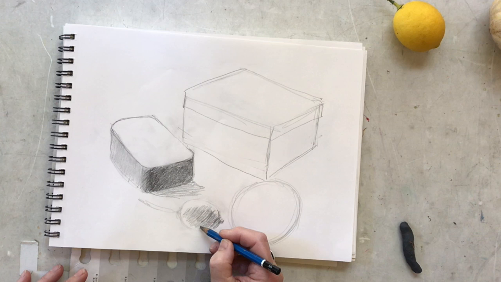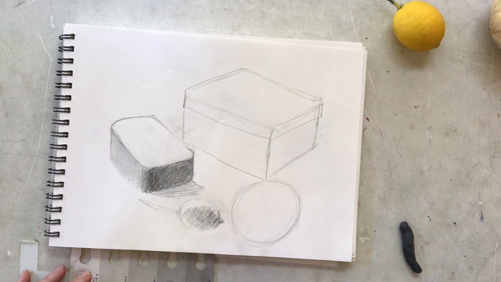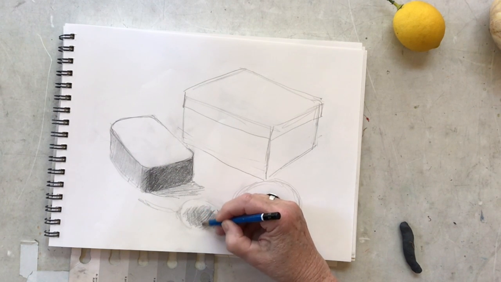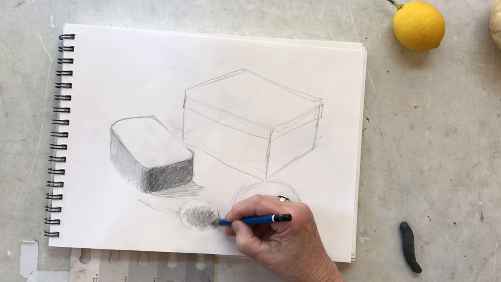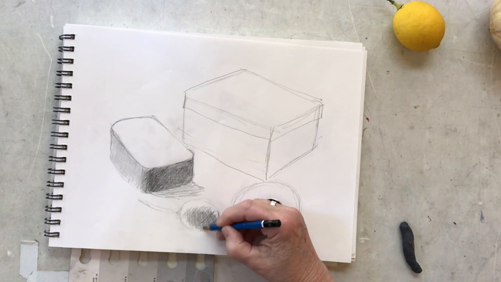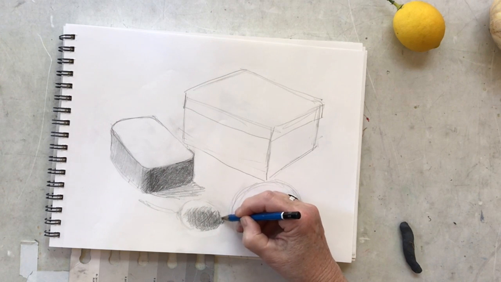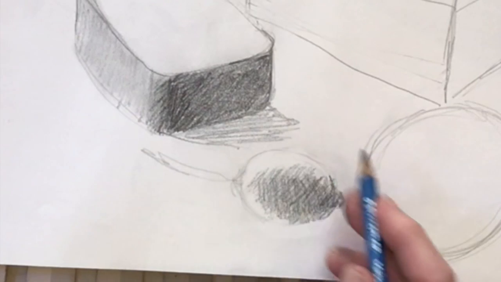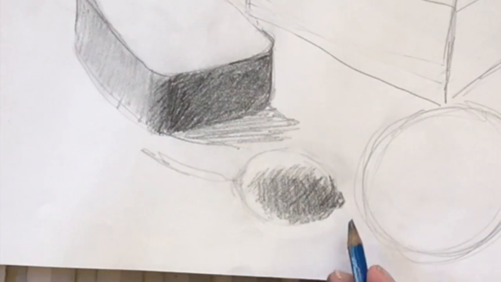And is it as light? I'm going to close one eye and sort of look at it and go, is it as light here as it is there? It's pretty darn close. And now I'm going to come back in and do some shading the other direction so that the center of this lemon is getting the darkest, and then it's lightening up a little bit. Nice.